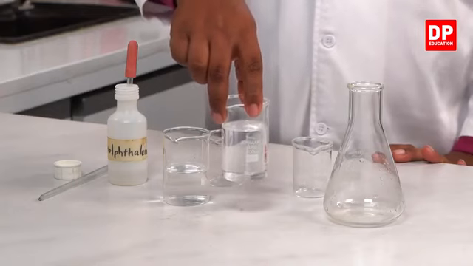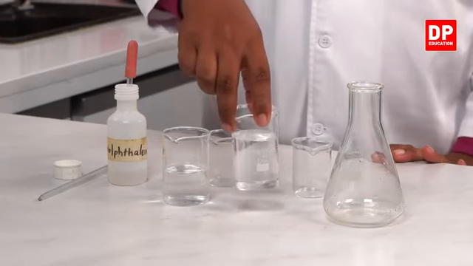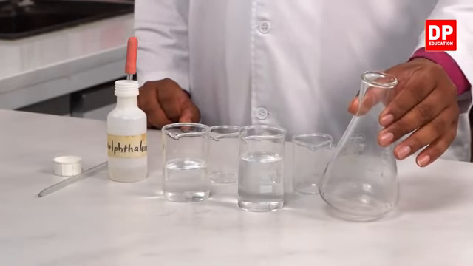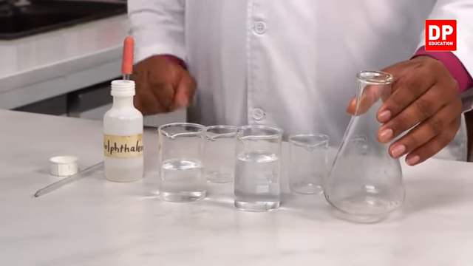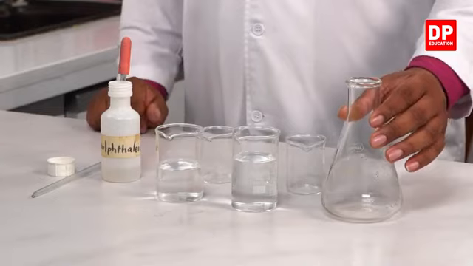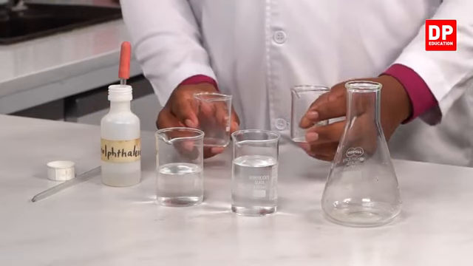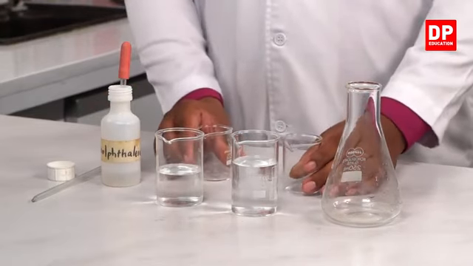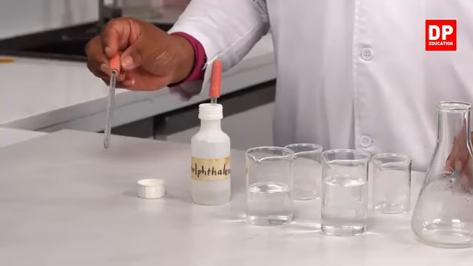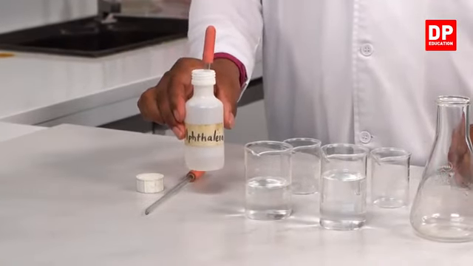HCl means hydrochloric acid. A vessel to add these substances separately and get clearer observations. I have another two separate beakers to measure these liquids separately. And finally, I have a dropper plus some phenolphthalein as the indicator.